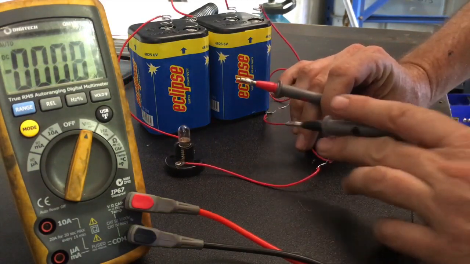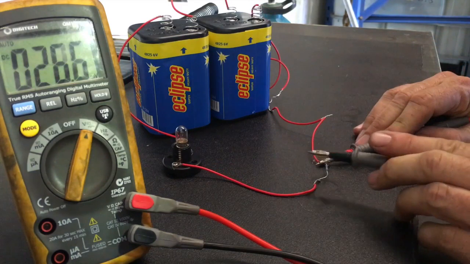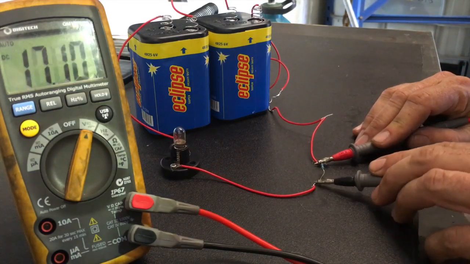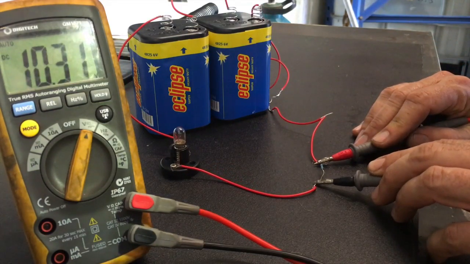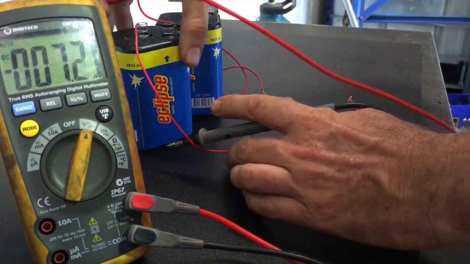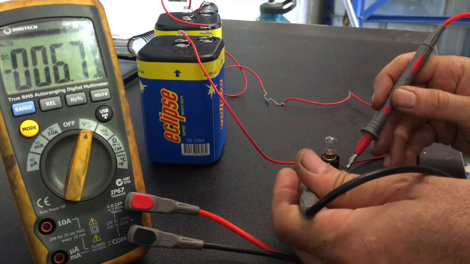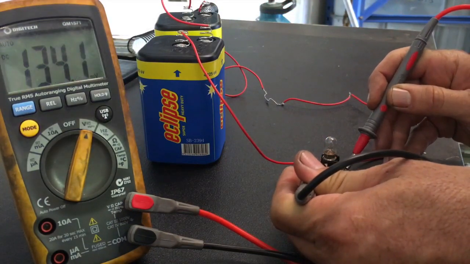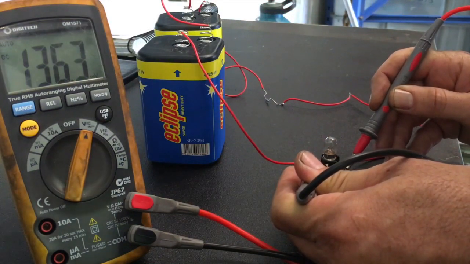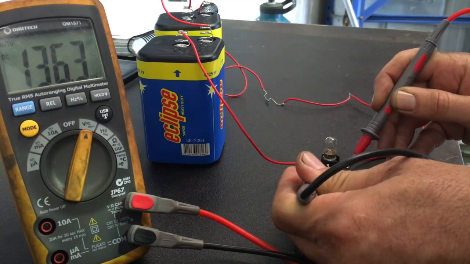If I come along here to the 1000 ohm resistor, we'll see we got 10.32, so pretty much the 10 volts we predicted as well. And if we come along to the globe itself, we'll see we're getting 135 millivolts now, so it's dropped right down.